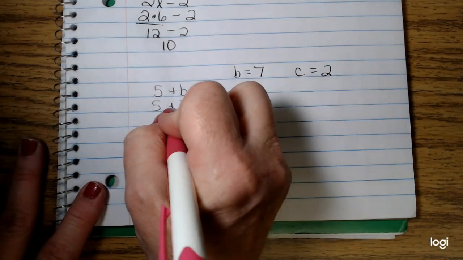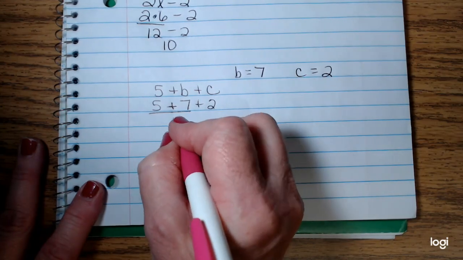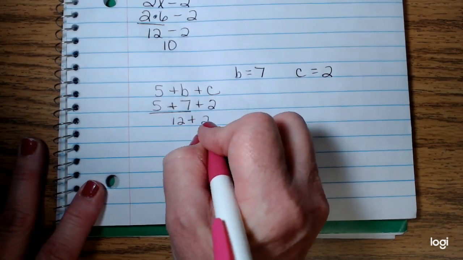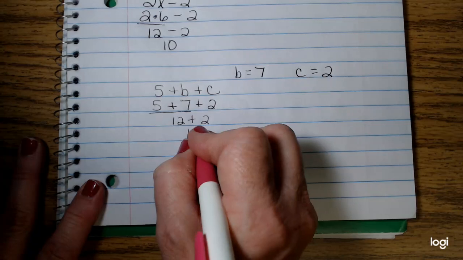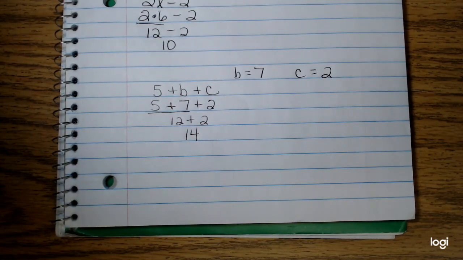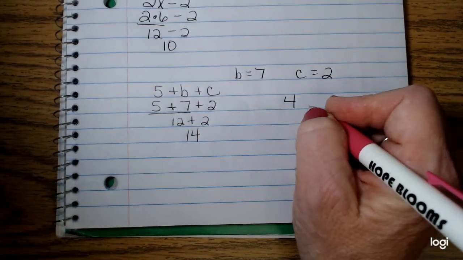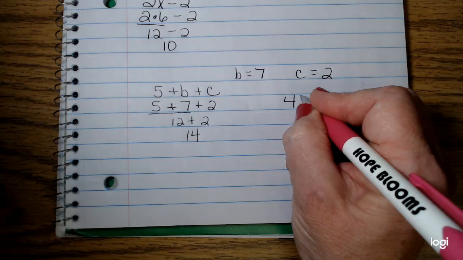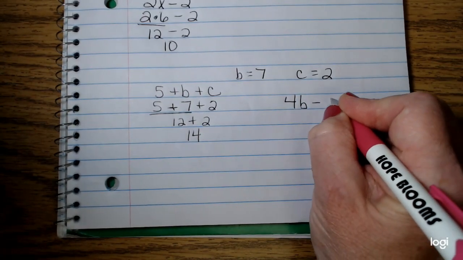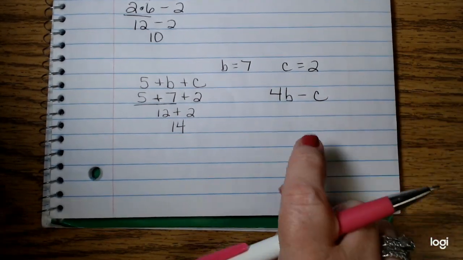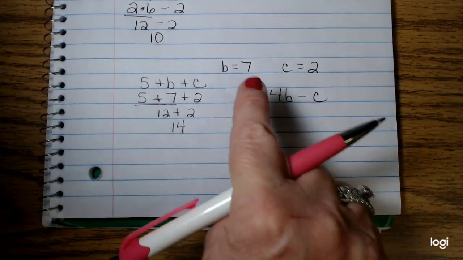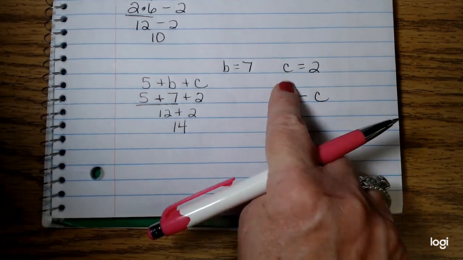Now remember, order of operations, when we're adding, we do the first 2 together, which is going to give me 12 plus 2, and my answer is 14. All right, well, let's keep our b as 7 and our c as 2. And what if I gave you 4b minus c? Could you solve this expression? We can, because we know a value amount for b and c.